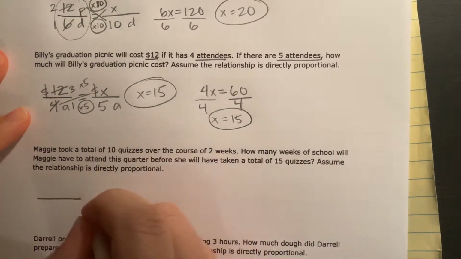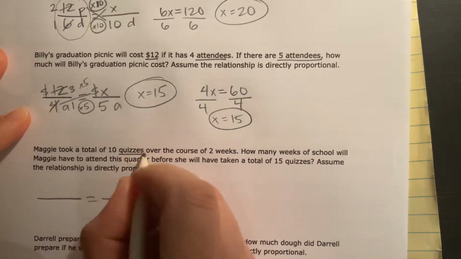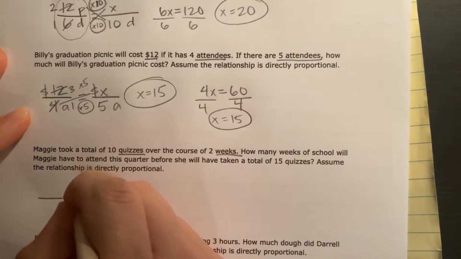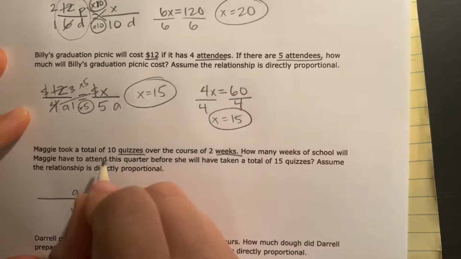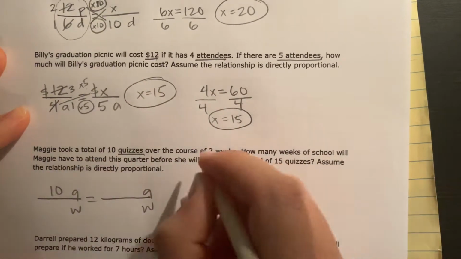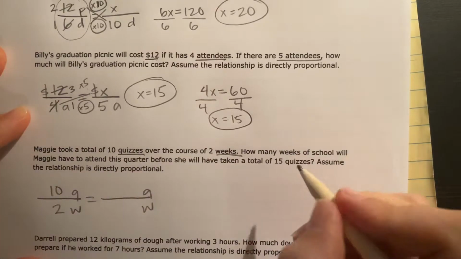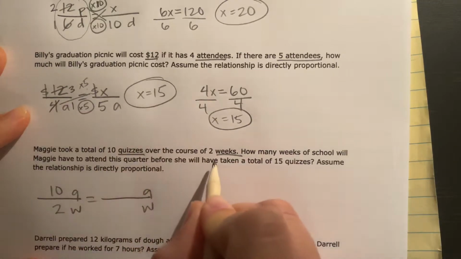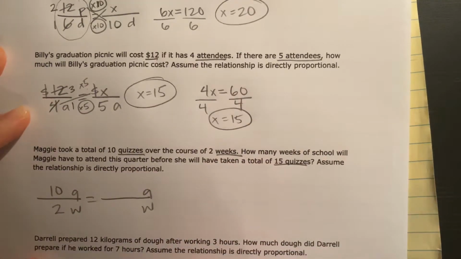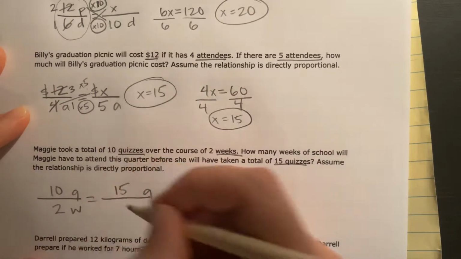Okay, so for this one, our groups are quizzes and weeks. So I'm going to put quizzes here and weeks over here. All right, so this says 10 quizzes over the course of 2 weeks. How many weeks of school will Maggie have to attend before she will have taken a total of 15 quizzes? So that's the one that they changed.